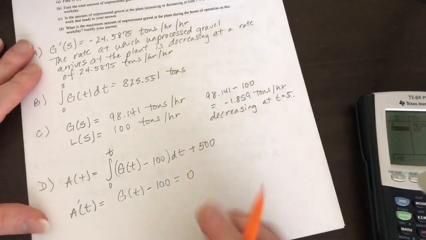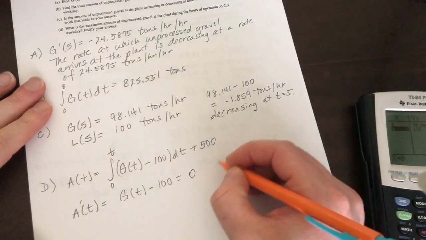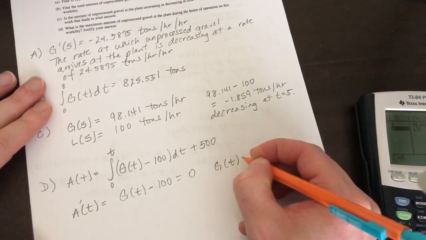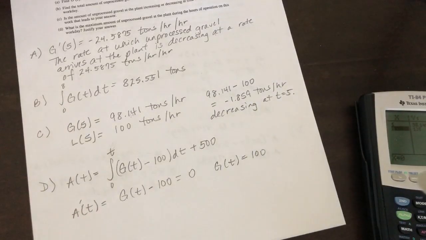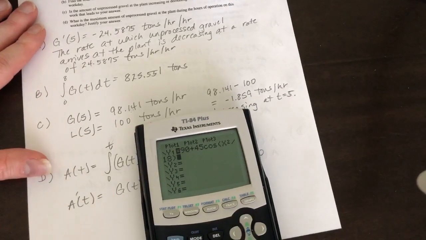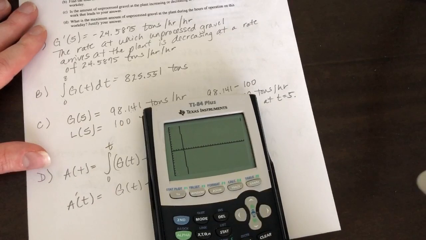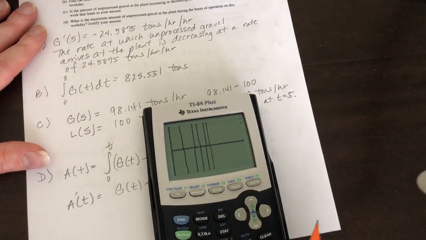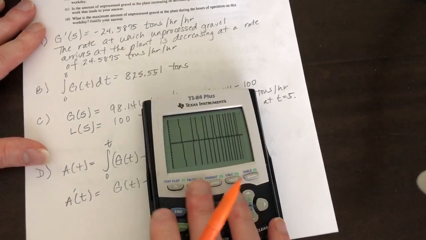So we're going to set this equal to 0. We want to figure out at what time g of t is equal to 100. We can use our zeros or intersect, whatever you like. I'm going between 0 and 8, so I need to make sure I change my window back.